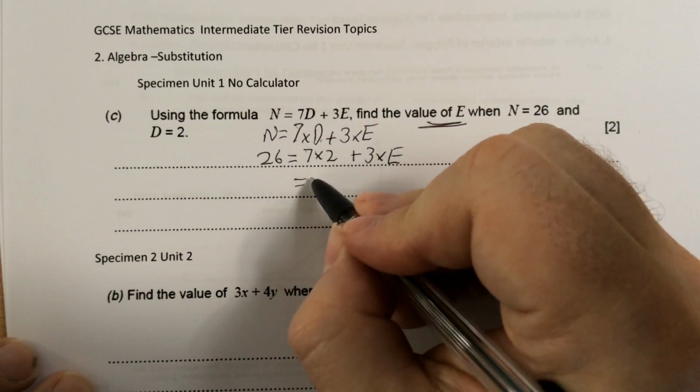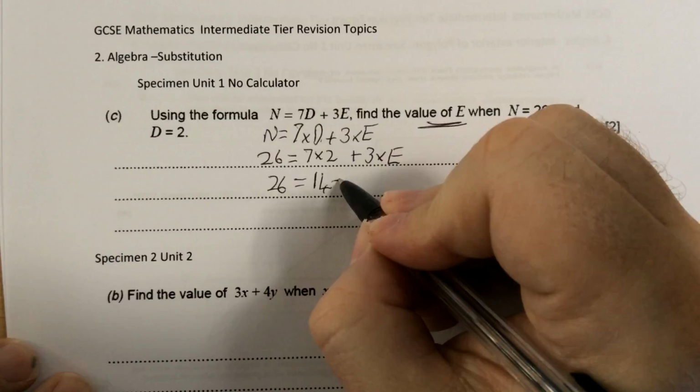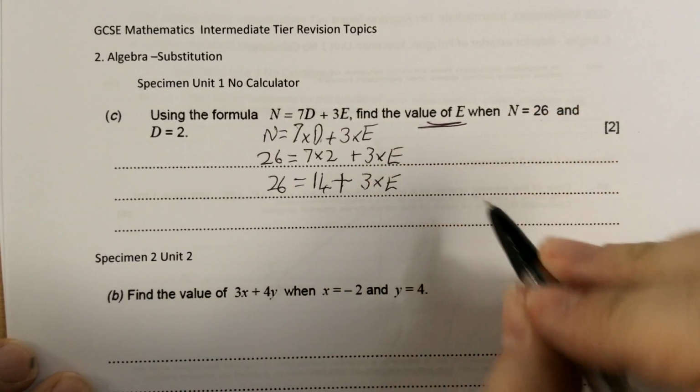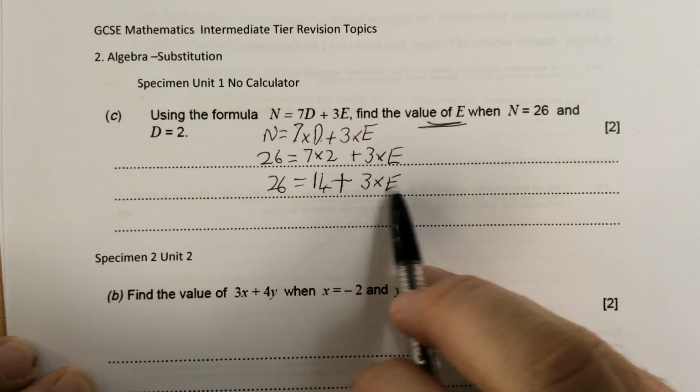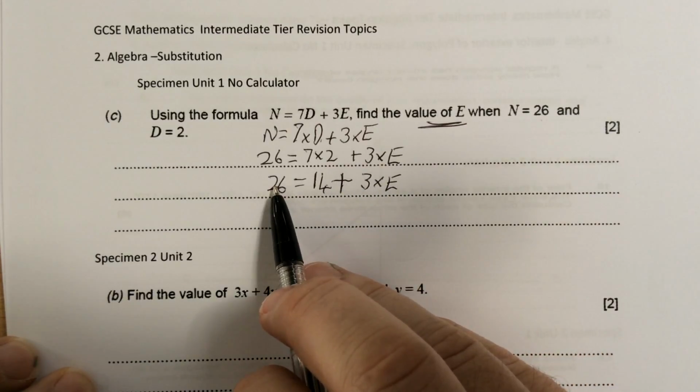So work out what 7 times 2 is, because we can. 7 2s are 14, and I'm left with 26 is 14 plus 3 times e. This must be 12. 3 times e must be 12, because 12 add 14 makes 26.